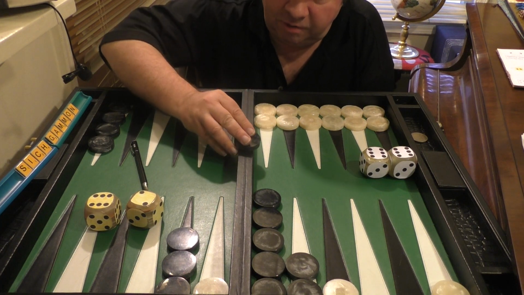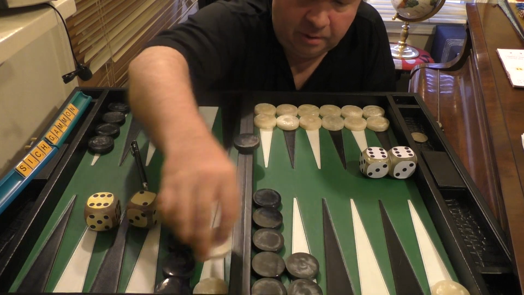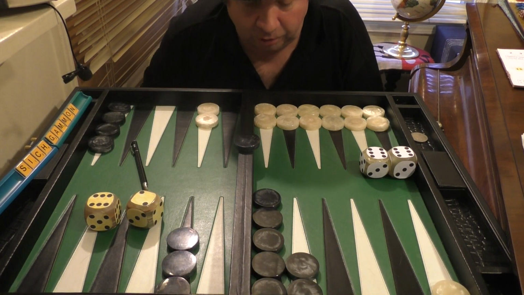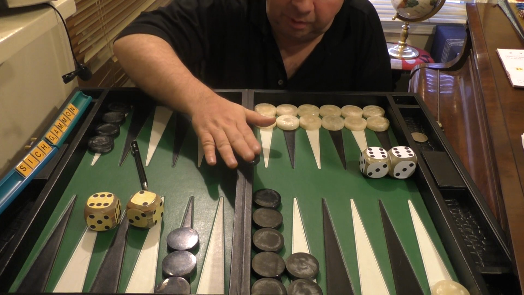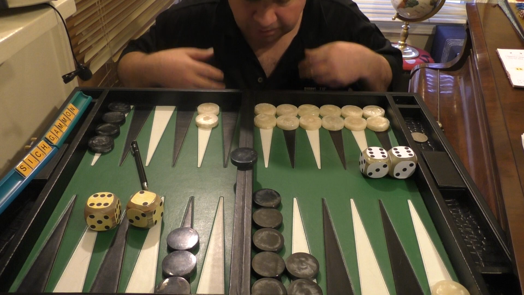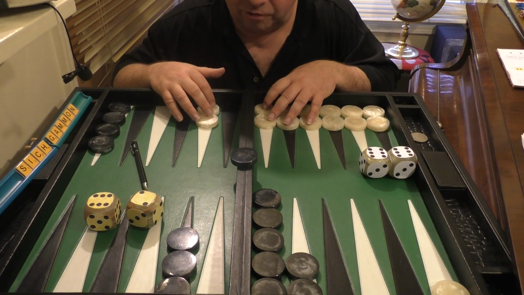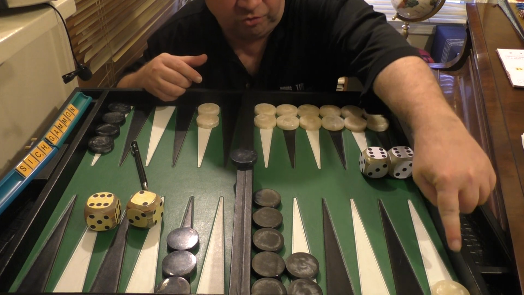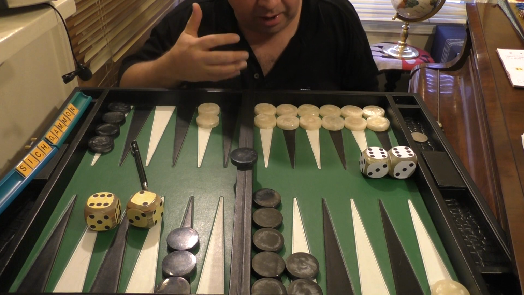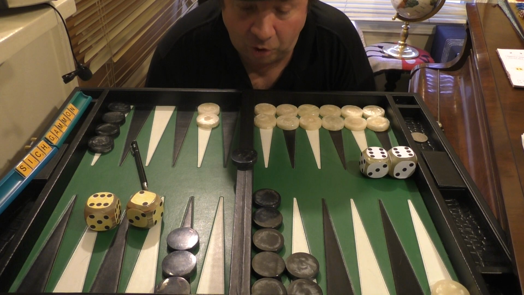Now, some of you may have noticed that if this point is made, good for you, you're very alert. Black is completely closed out, can't move. But keep in mind that this structure requires almost all of white's resources to make it. There's only one spare checker here. So it would take great roll precision to make it, and it's hard to keep that structure for long.